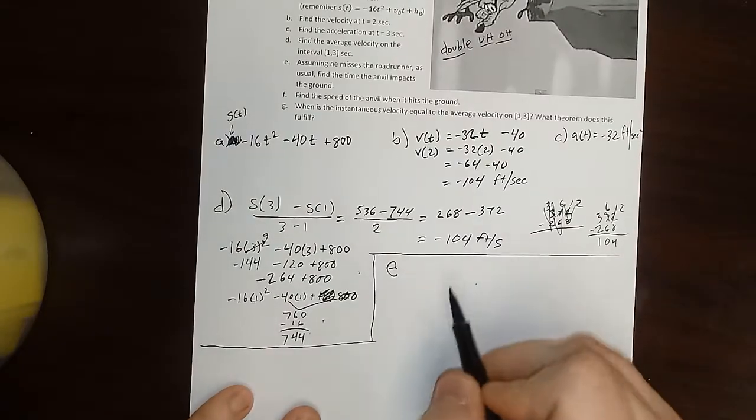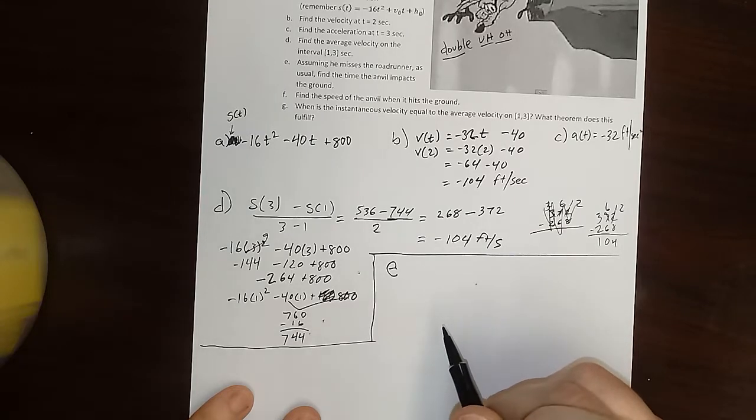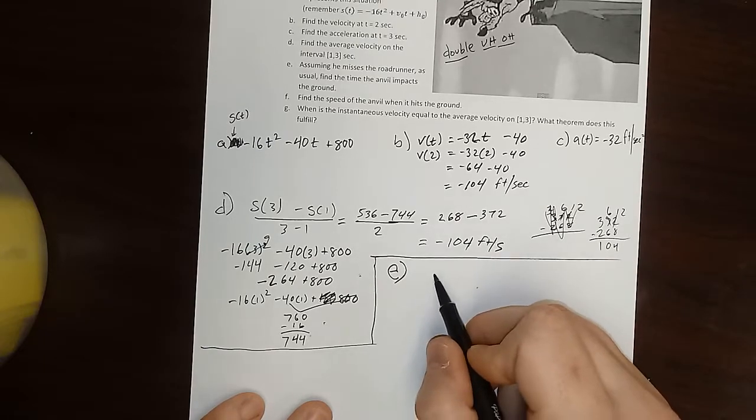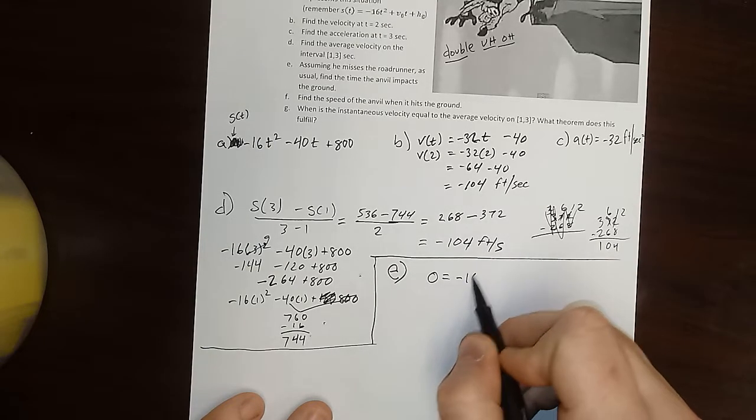Part E. Assuming he misses the Roadrunner, as usual, find the time the anvil impacts the ground. Well, we just want to know when position is 0. So I can set 0 equal to my position equation.